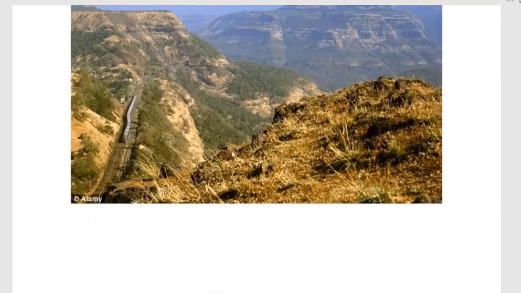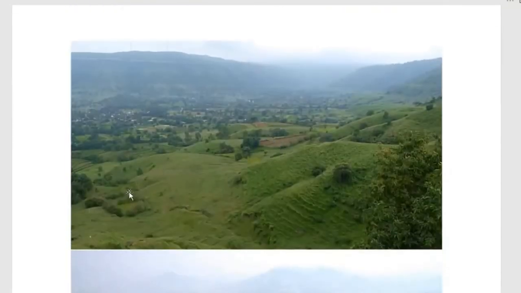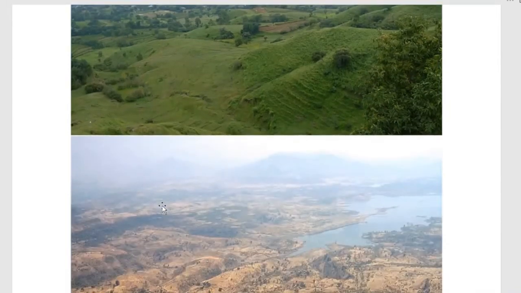And these are the other areas, and here you can see rain is falling, and this is also a plateau region. Not only is the plateau region dry, it also has green plateaus. Here you can see all the elevated areas which are green in color, and lots of houses and lots of trees here, and all these grasses are used for grazing animals.